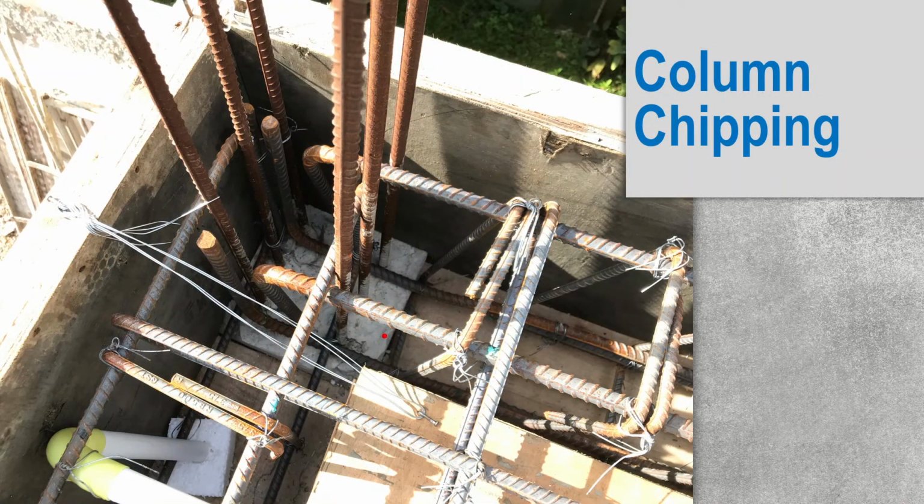Can you see the column? As you can observe there, fresh concrete is there. The column has not been chipped, and also regarding the height between the column and the formwork, you can see the formwork is lower than the existing concrete column. The concrete column should have been chipped at least up to the formwork level. As you can see here, they have bent the reinforcement bar to take it into the column. This is an incorrect practice.